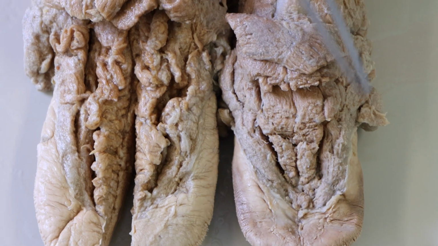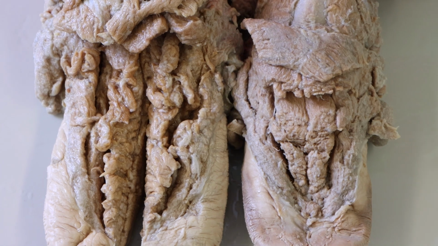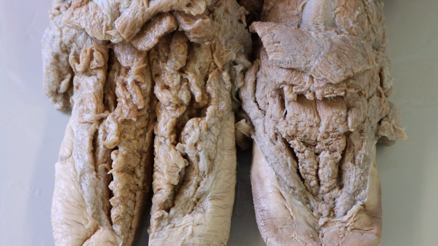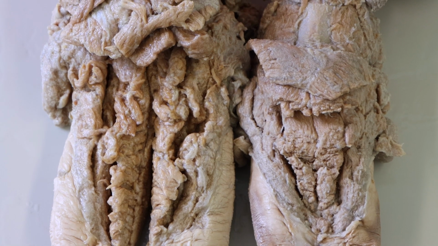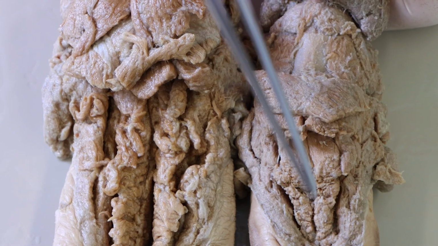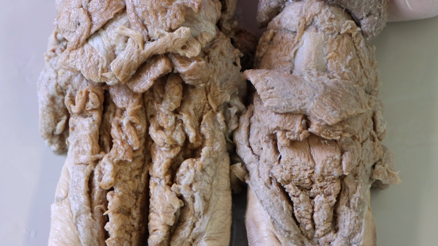Then here in this area there are the fimbriated folds. This is an embryological remnant, and here in this region there is a sublingual vein or deep lingual vein, and here is the place of the frenulum of the tongue, which is connecting with the floor of the mouth.